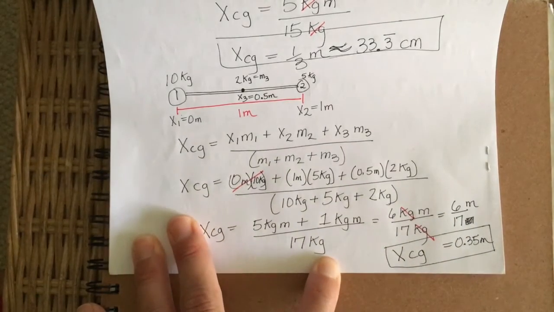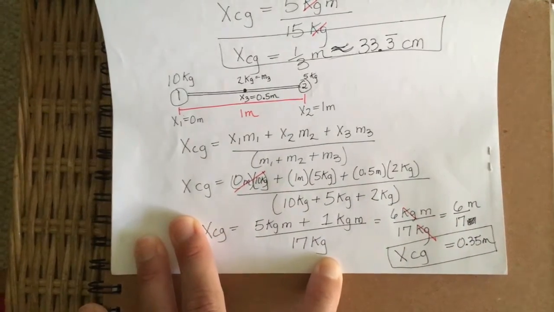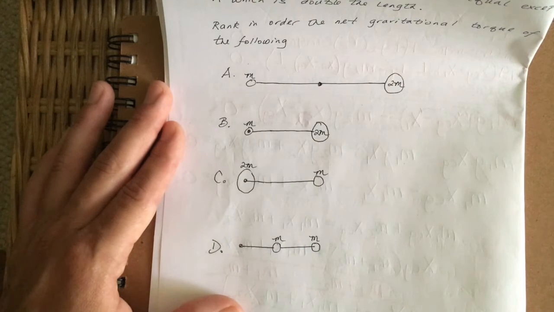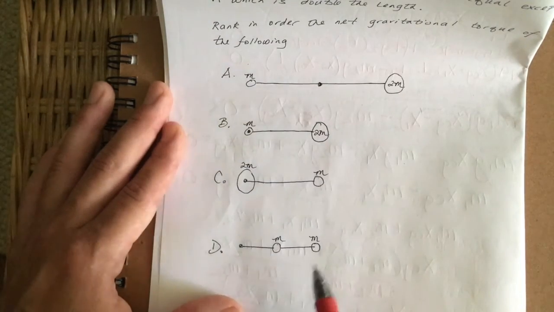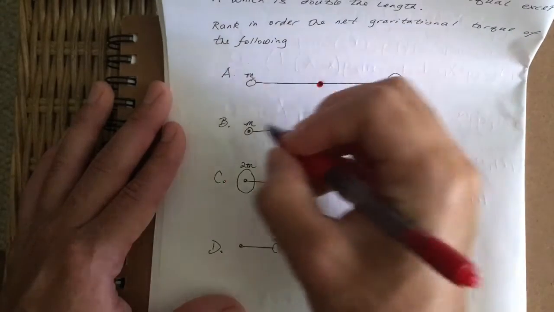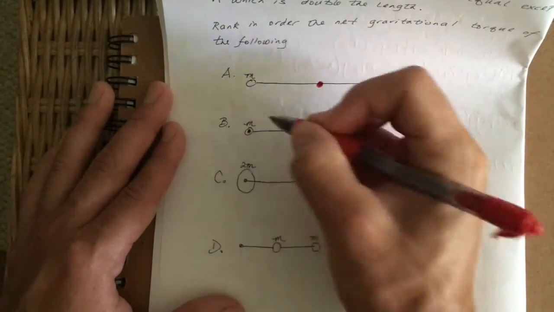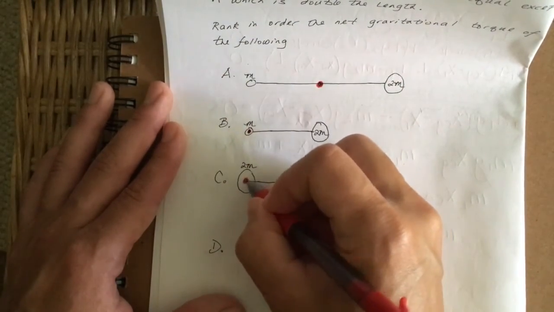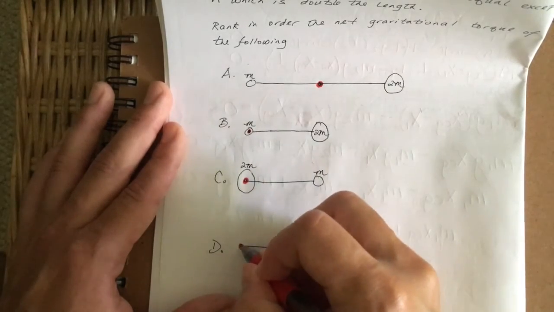Okay, we'll do one more example. All right, so let's end with Stop to Think 7.5. We have 4 light rods with masses attached that go by M or 2M. The pivot point for each rod is going to be different, so I'm going to make those pivots red so you can see them a little easier.